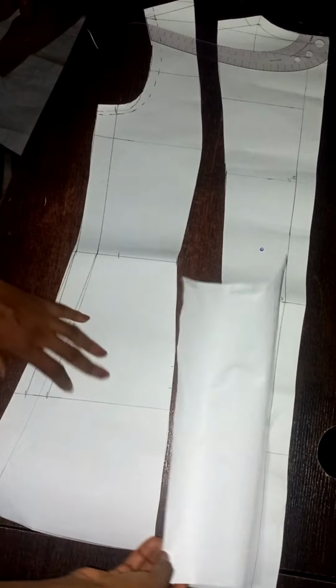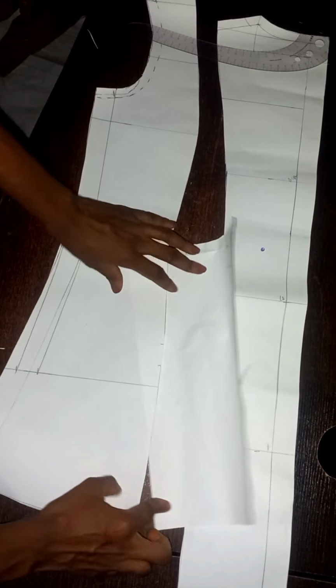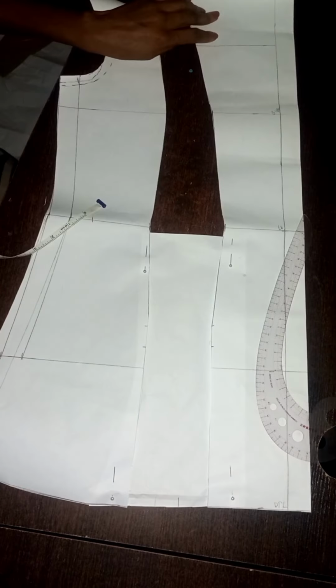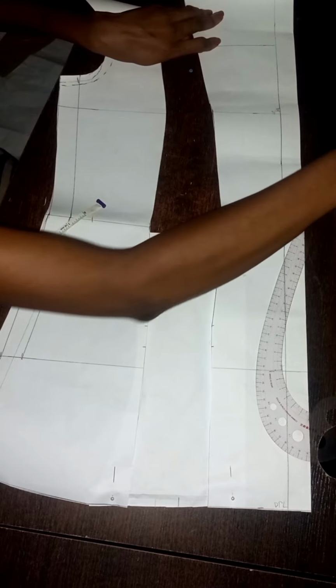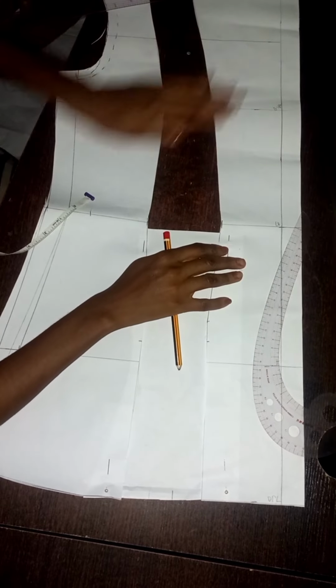The next thing we're going to be doing is to add pattern paper to the side where we cut out our darts. When we have everything taped down, we are now going to add our 2 inches to the base of the dress. It's just basically what we did for the front.